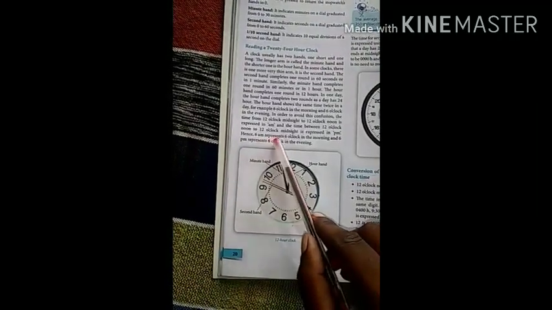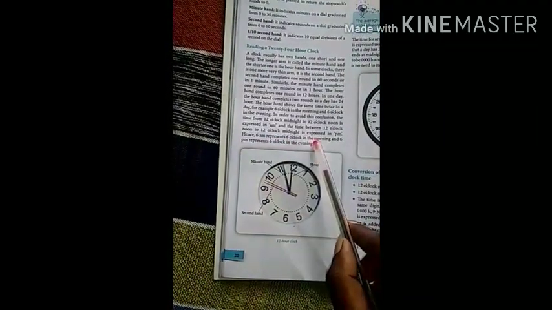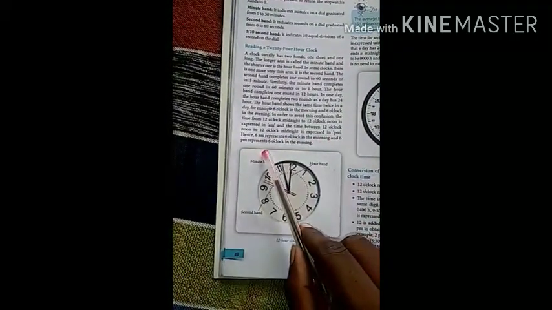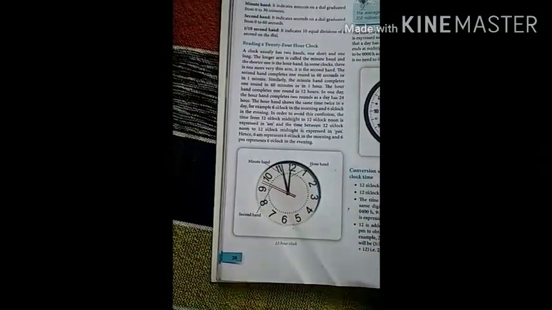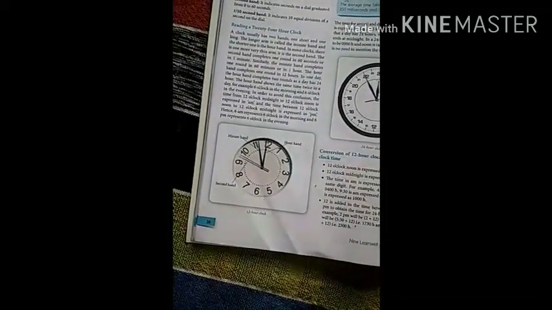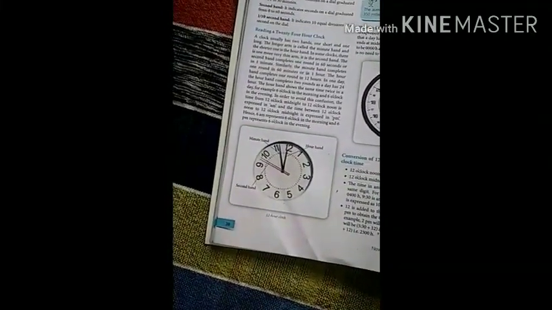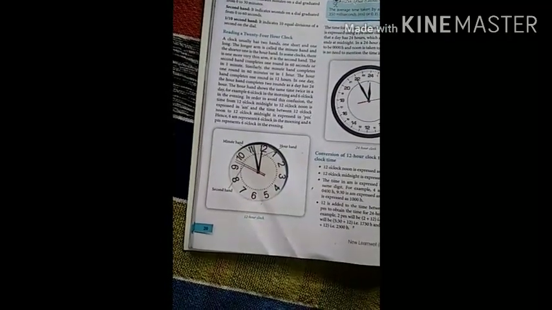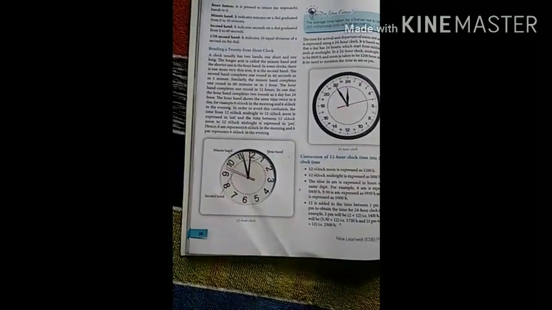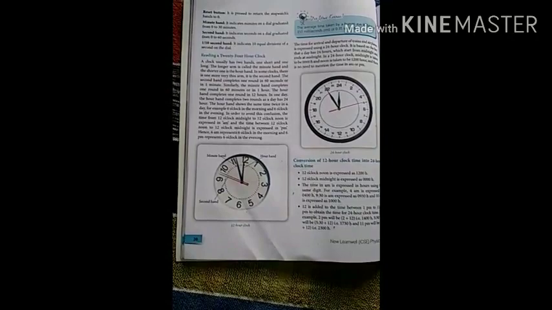Hence, 6 AM represents 6 o'clock in the morning, 6 PM represents 6 o'clock in the evening. 3 AM means 3 o'clock in the morning, 3 PM means 3 o'clock in the afternoon.